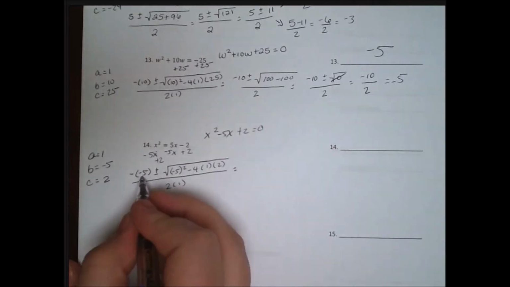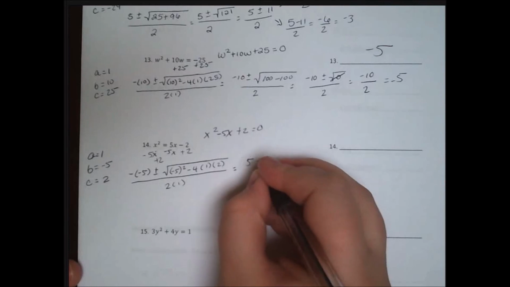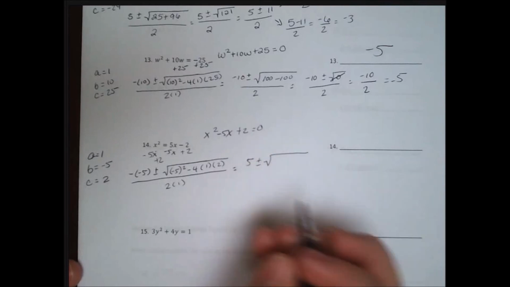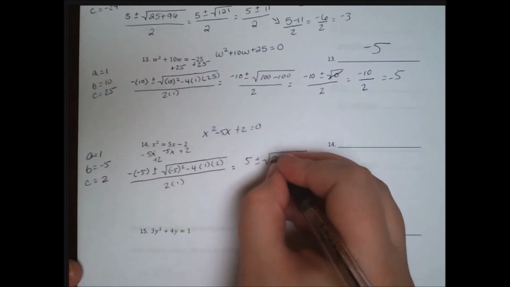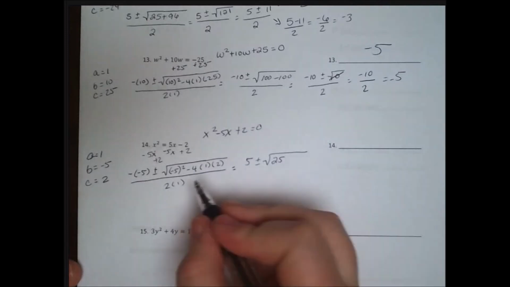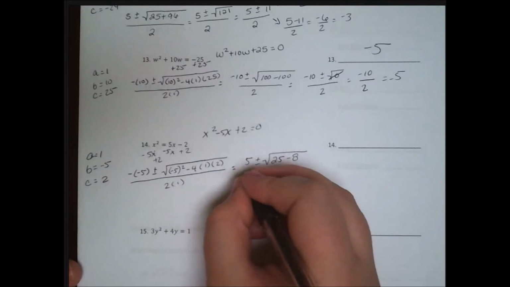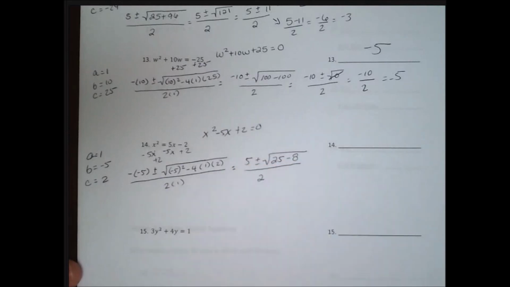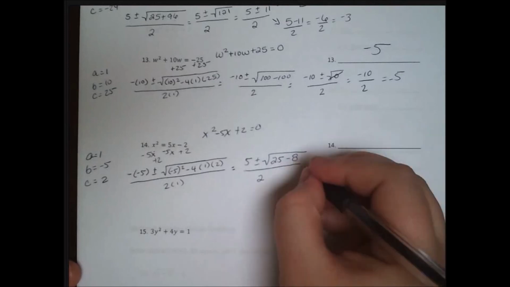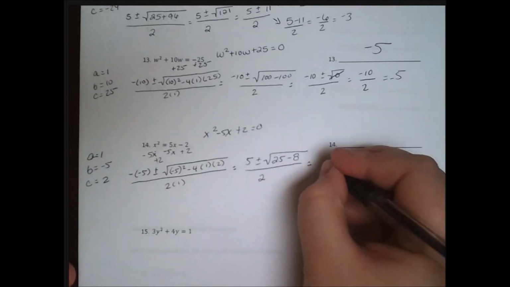So the opposite of negative 5 is 5. Negative 5 squared is 25. Negative 4 times 1 times 2 is negative 8, all over 2. Then 25 minus 8 is going to give us 17.